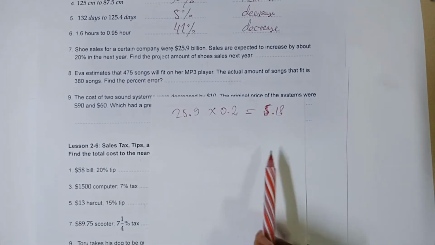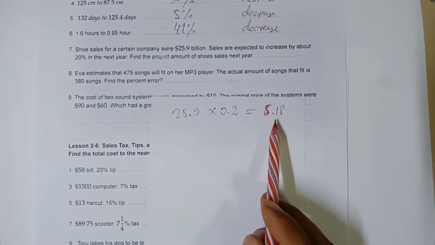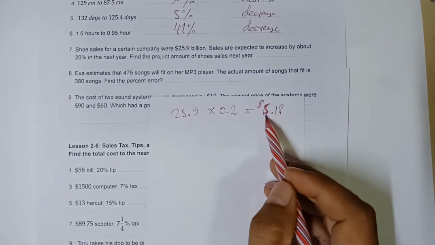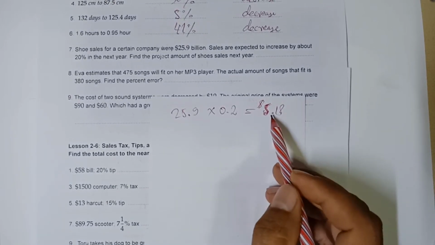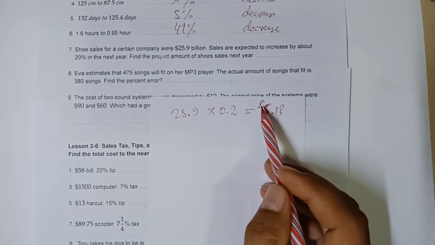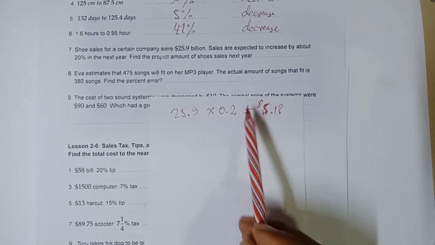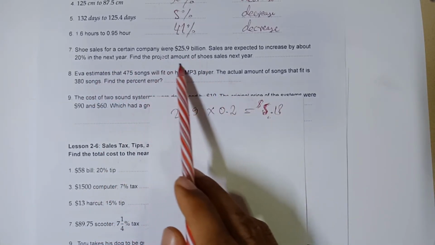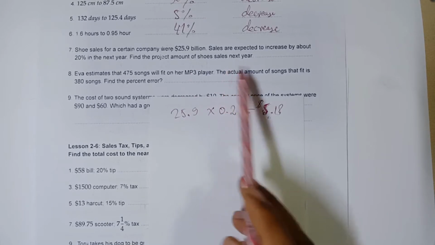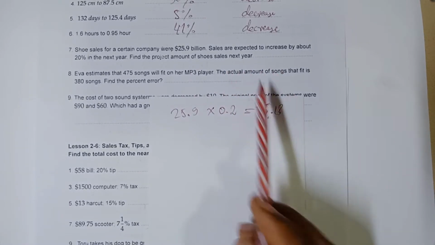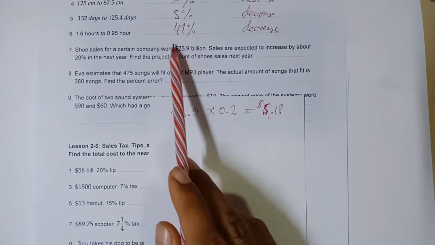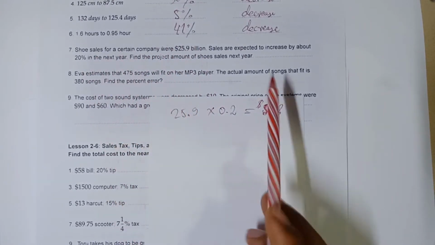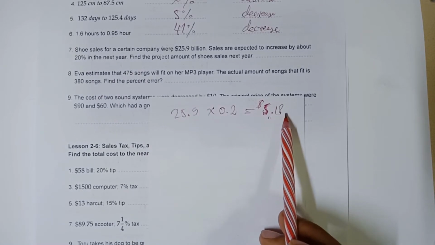Once you find the increase in terms of dollars, $5.18 billion, which represents 20% of this value, to get the projected shoe sales for next year, all you need to do is use the original or initial value plus the 20% increase, which is $5.18 billion.